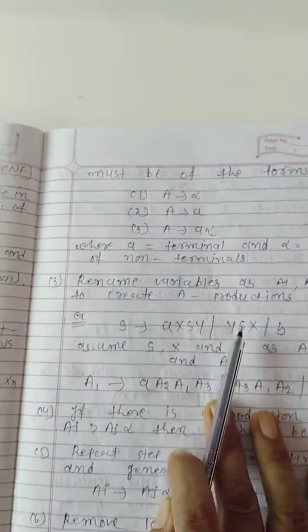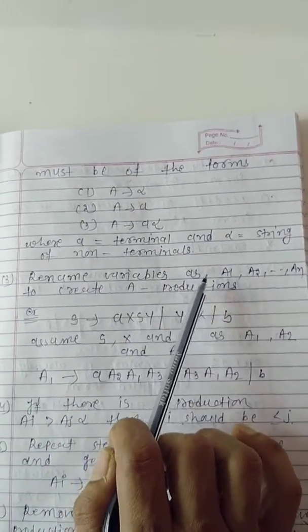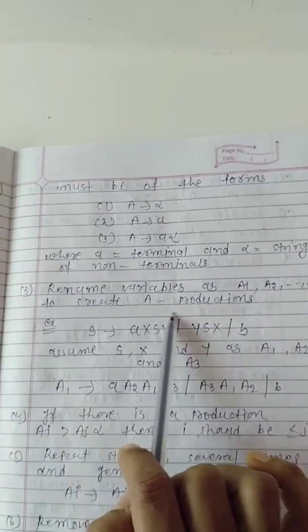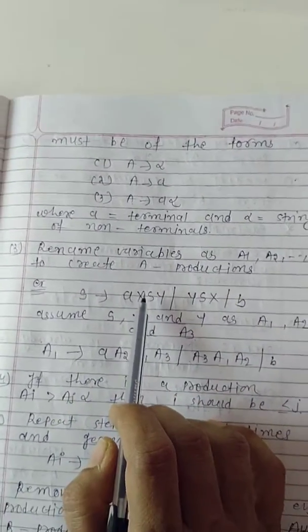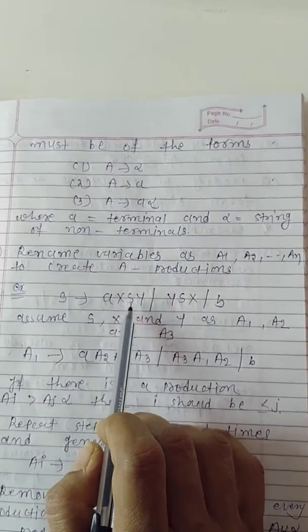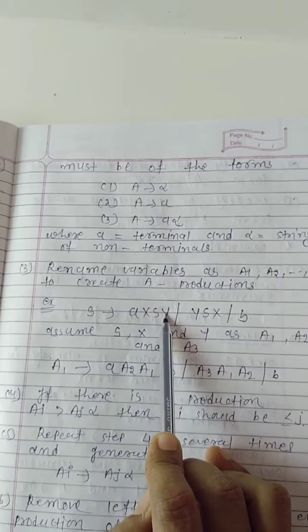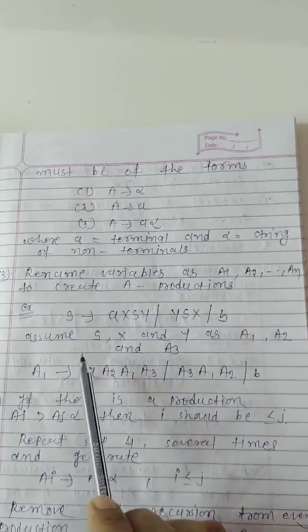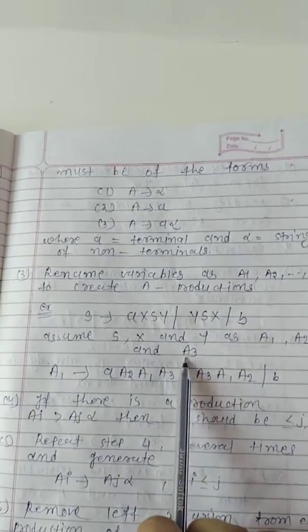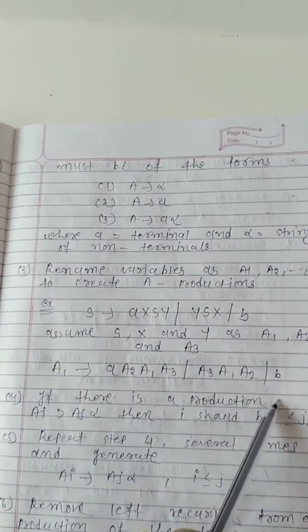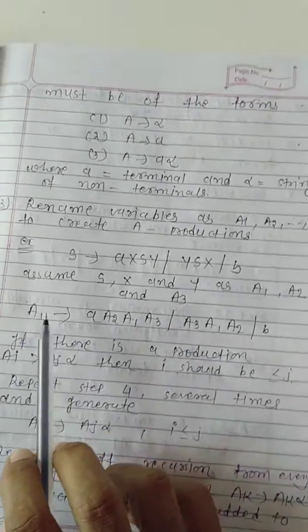Now after performing step 2, in step 3 we will rename the variables as A1, A2, up to An to create the A productions. Over here S, X and Y are the non-terminal symbols. So assume S, X and Y as A1, A2 and A3. Now the whole production is in the form of A productions. So put the values in our grammar.